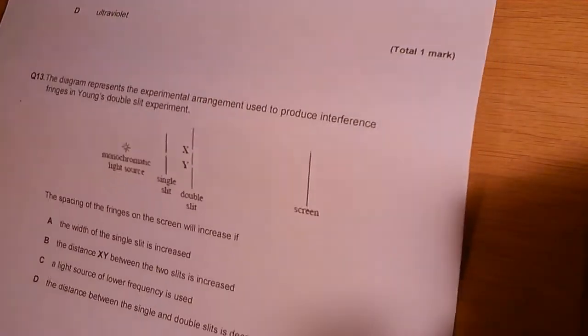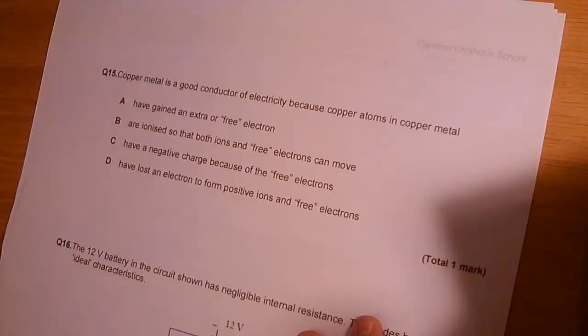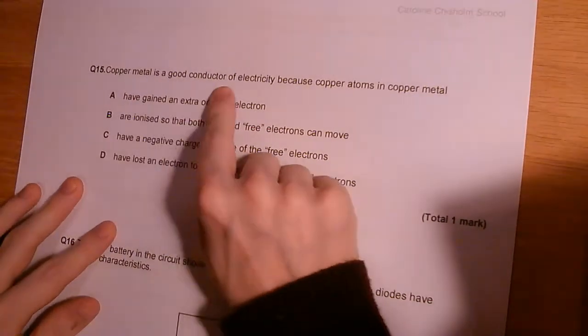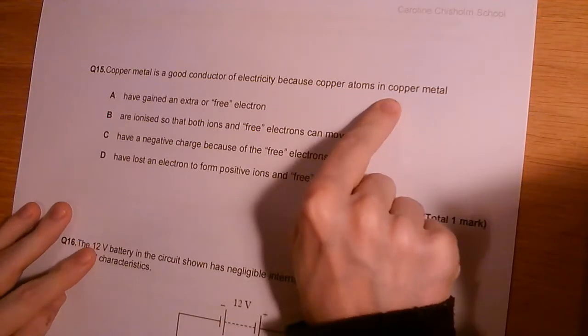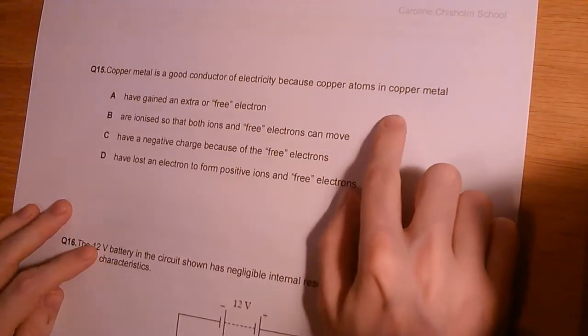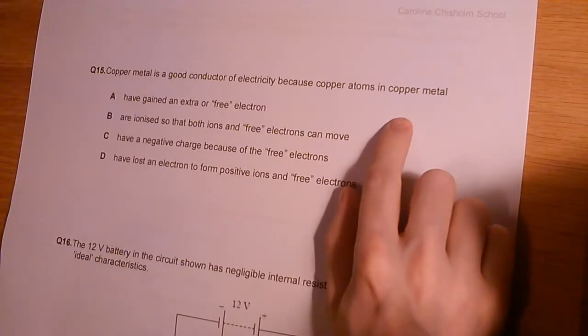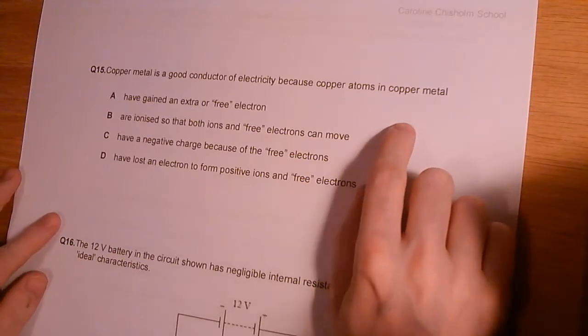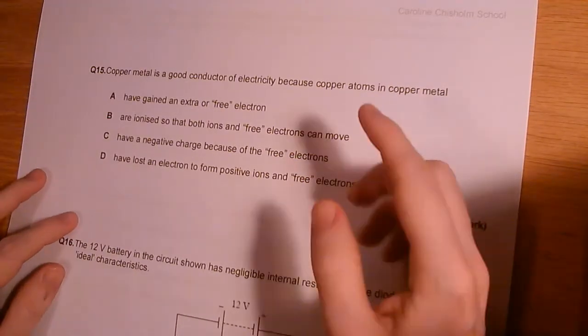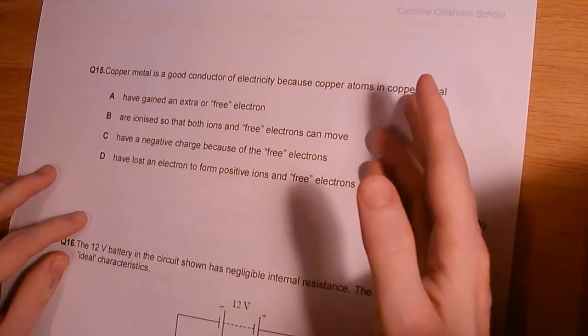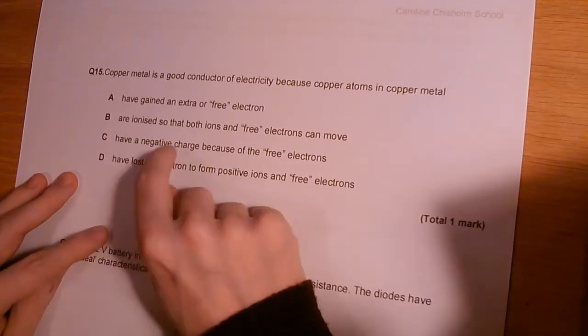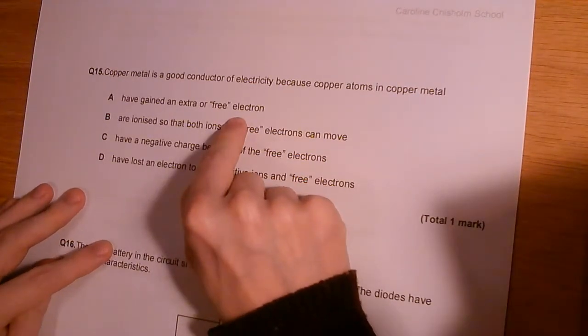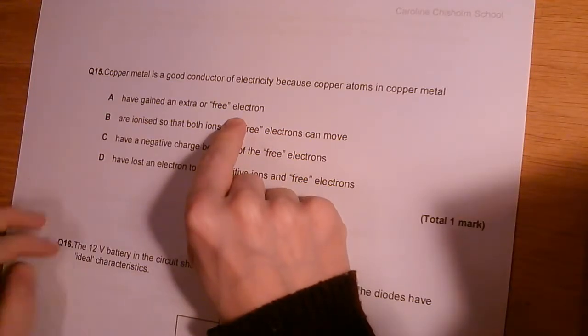Okay, question 15. Copper metal is a good conductor of electricity because copper atoms in copper metal, and so on. This really just comes down to you being confident with your explanation of conductors, insulators and semiconductors that we did at the beginning of the electricity chapter. If they've gained an extra or a free electron, then they're not going to be atoms anymore. They're going to be ions, they're going to be negative. That's not how copper works.